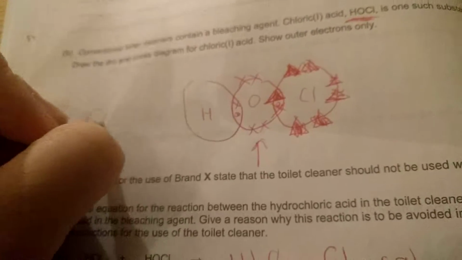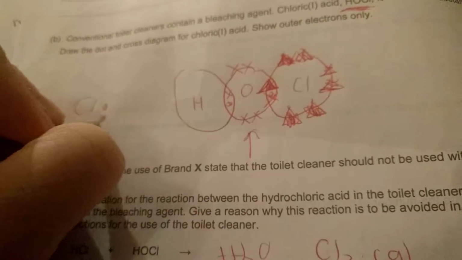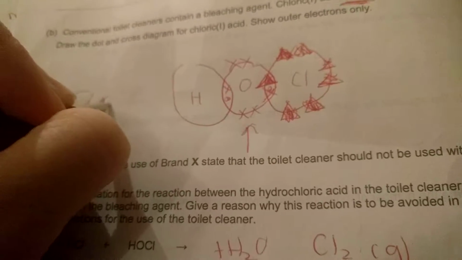I could also equally draw it. Actually, let's stick to the triangle scheme.